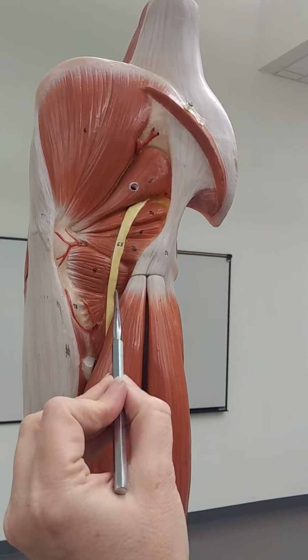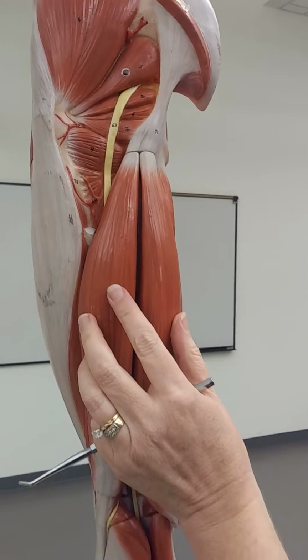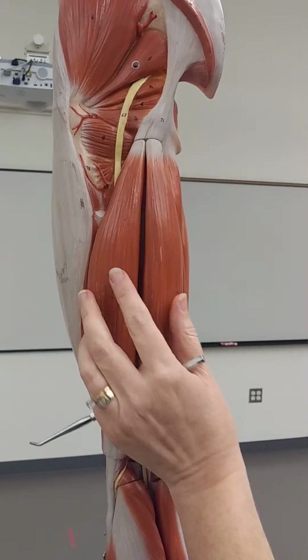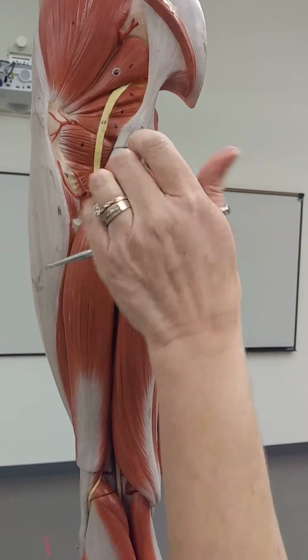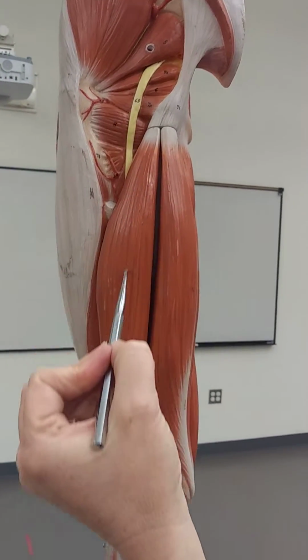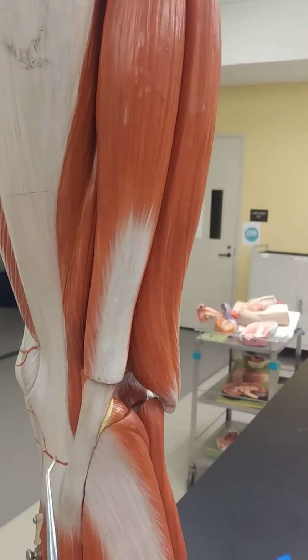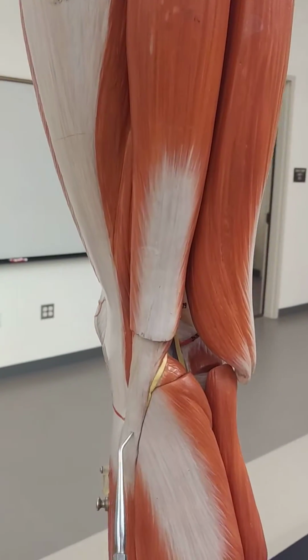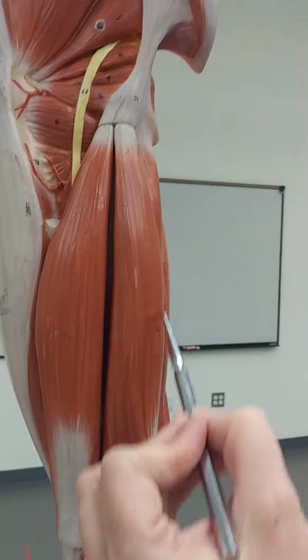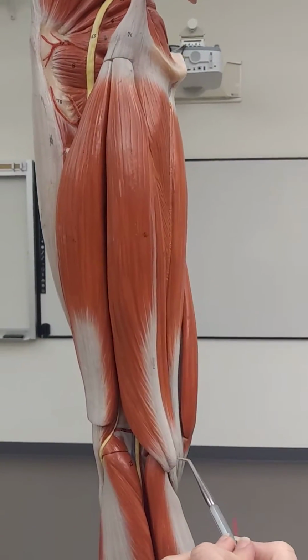These are your lateral rotators of the thigh. These muscles here are your hamstrings. They have a common action, flexion at the knee, a common origin at the ischial tuberosity. We have biceps femoris, long head, and short head that inserts here near the head of fibula. We have semitendinosus on top and semimembranosus at the bottom.